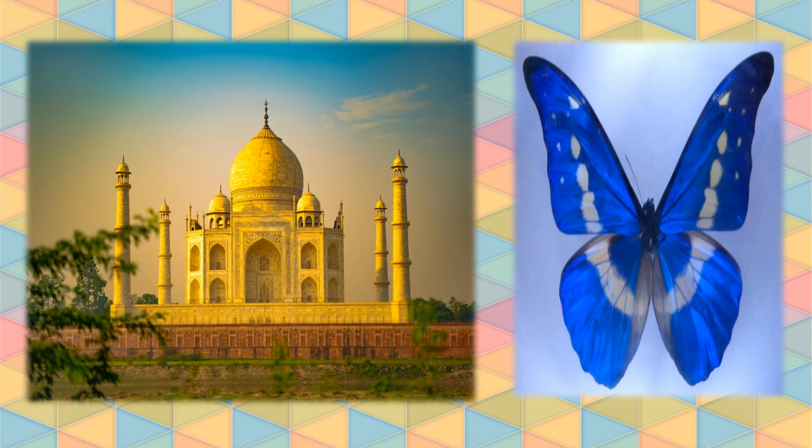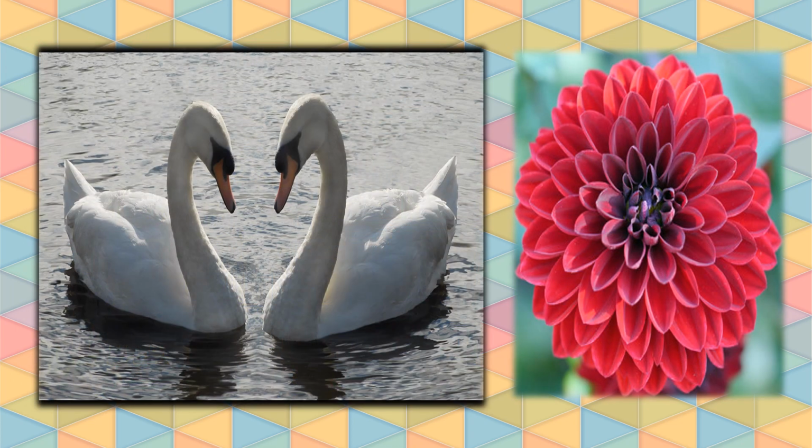These are some examples of symmetrical things or objects or figures or shapes or monuments or natural things that we see in our day-to-day life on a daily basis. So this picture of Taj Mahal, butterfly, they're all symmetrical. These two pictures are also symmetrical.